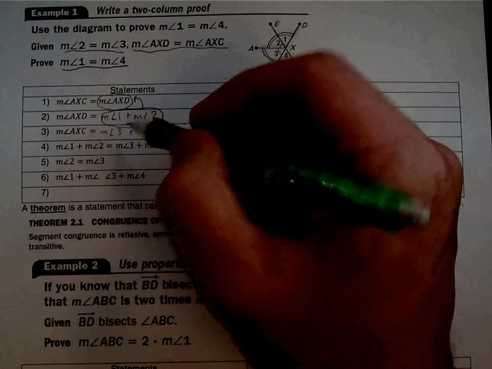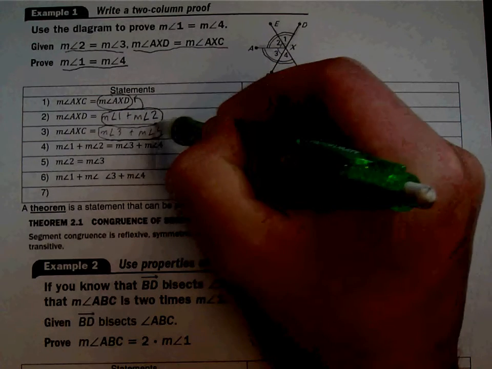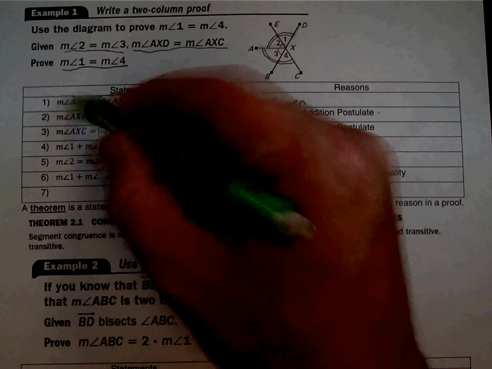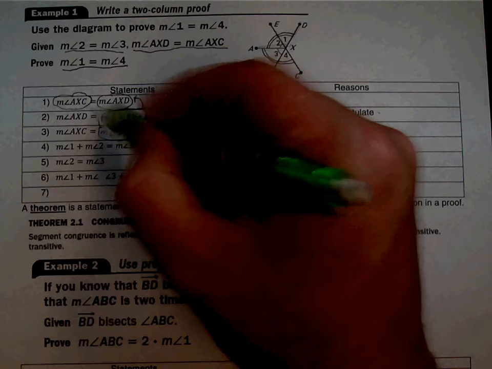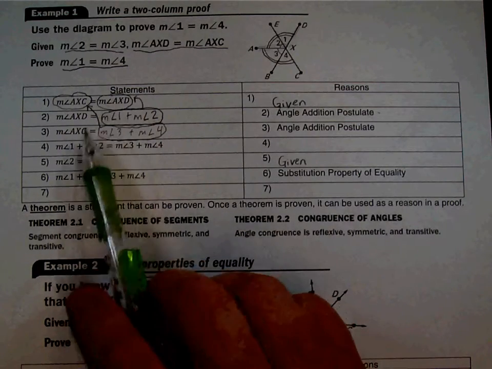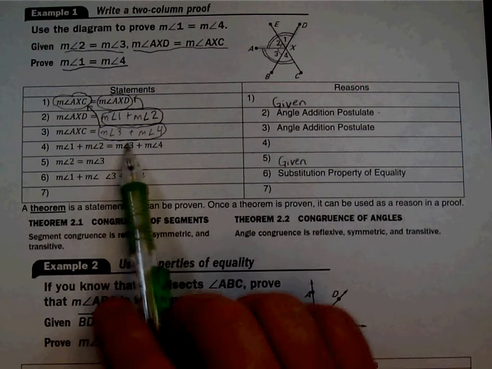That's okay. And the same thing happened with 3 and 4. We've said 3 plus 4 is equal to AXC, and in statement number 1, AXC was the other side of the equation. So I was able to plug 3 plus 4 in there. So I could replace and say that measure of angle 3 plus 4 is equal to measure of angle 1 plus 2, which is really what number 4 is saying, just in the opposite order.